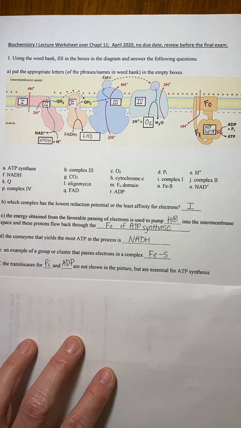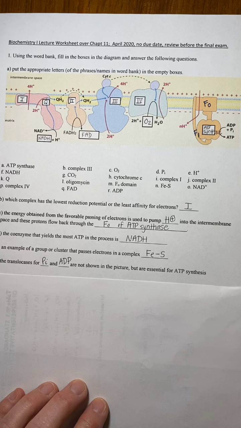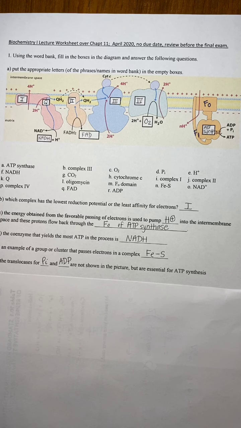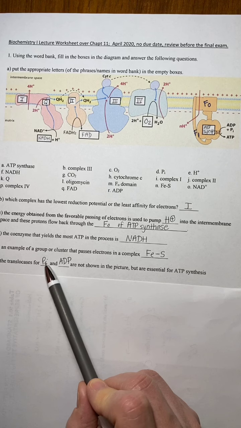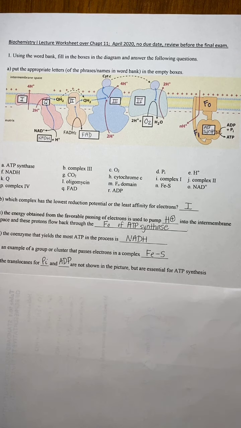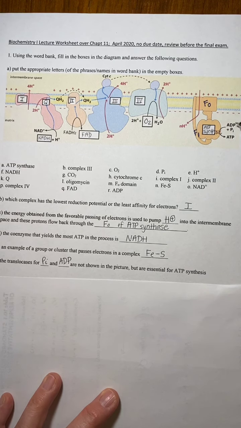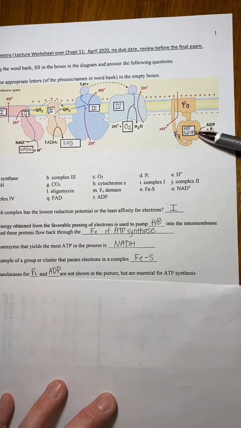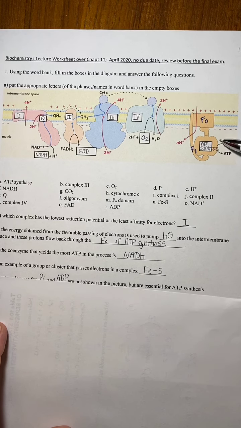The last question on this part of the worksheet is what translocases are not shown in the picture but absolutely essential, and they are for phosphate and ADP. So remember, if we look at the ATP synthase, ADP and P are reactants, so they have to be present in the matrix here in order to have this reaction catalyzed. So I have a picture of those as well from your textbook.